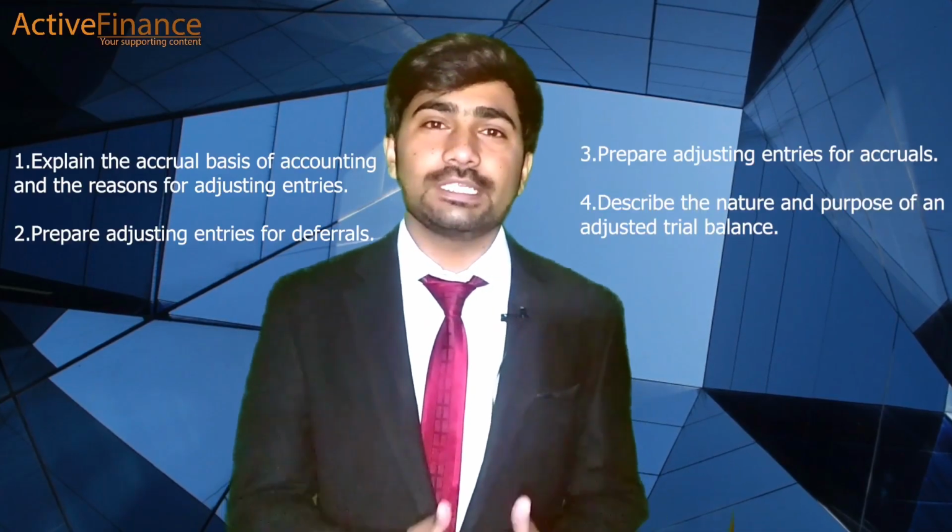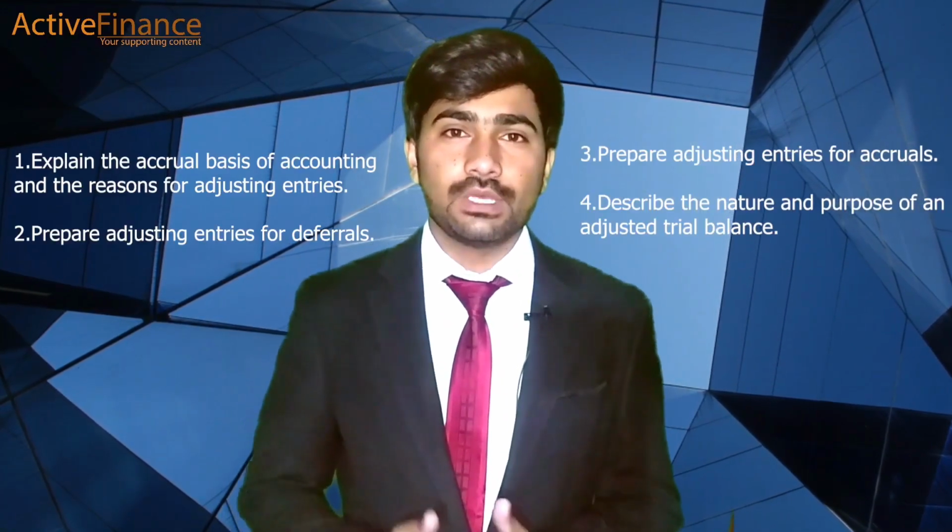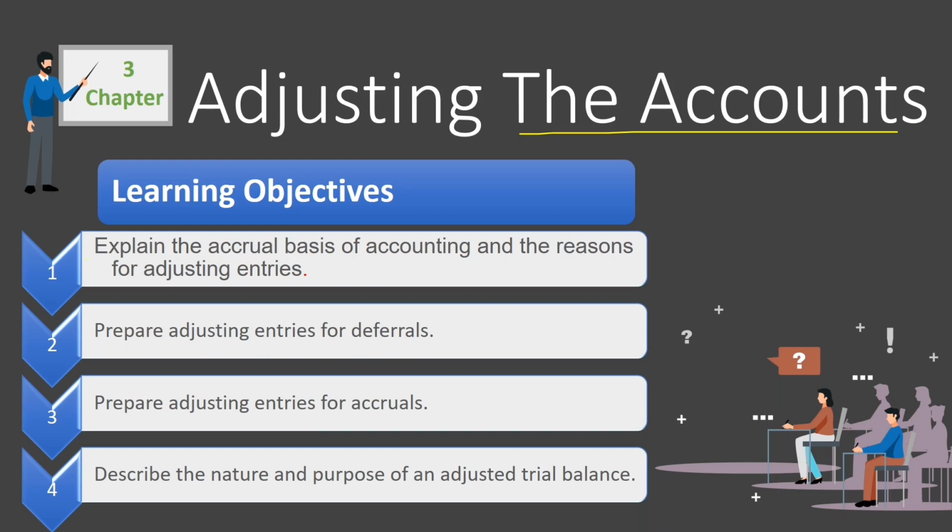Alright, welcome back. So these are the 3rd chapter's learning objectives. In this tutorial we will just cover the first learning objective. First is to explain the accrual basis of accounting and the reason for adjusting entries. In the second learning objective we will prepare the adjusting entries for deferrals, in the third learning objective we will prepare the adjusting entries for accruals, and in the last learning objective we will describe the nature and the purpose of an adjusted trial balance.